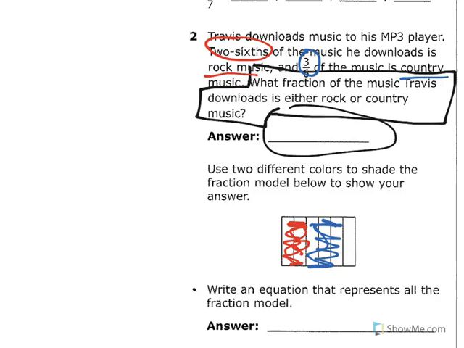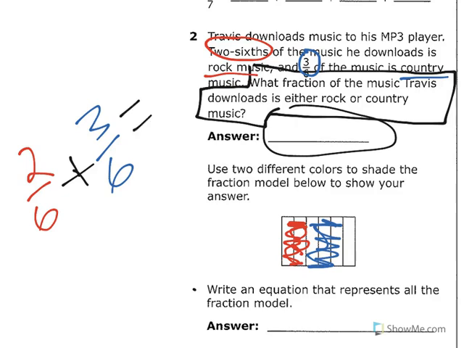So we go ahead and add 2/6 plus 3/6. Okay, and whenever we're adding fractions and they have the same denominator, they both have 6, that means our answer is going to have the same denominator.